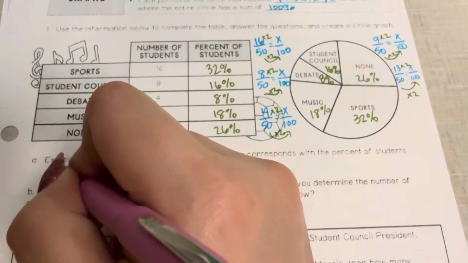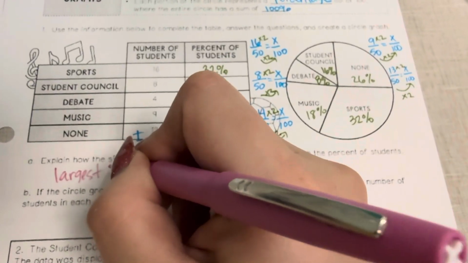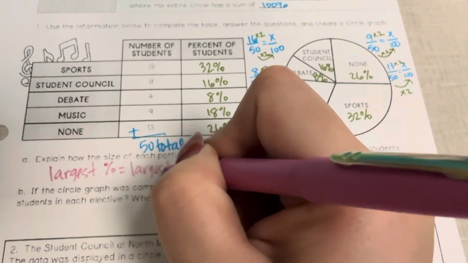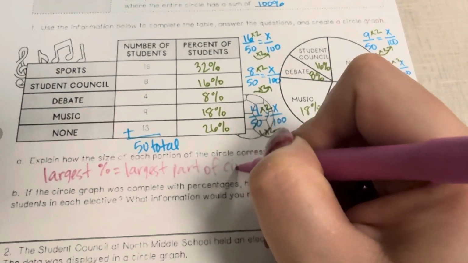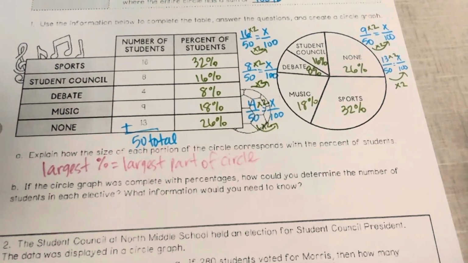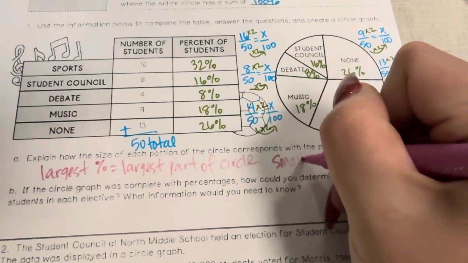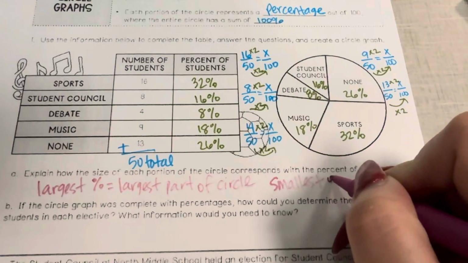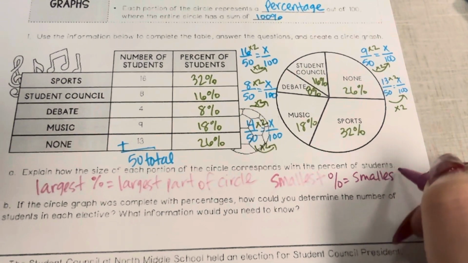So the largest percent equals the largest part of the circle, and the smallest percent, oh, my pen is running out. The smallest percent is the smallest part of the circle.